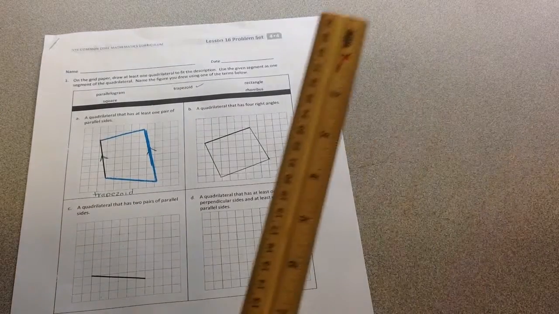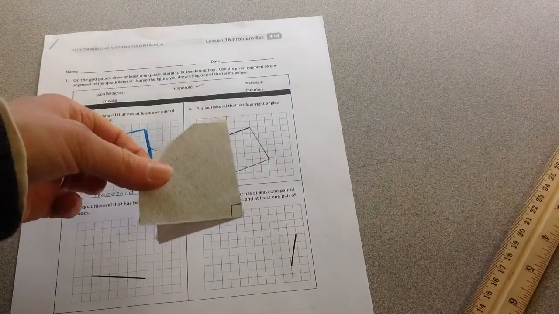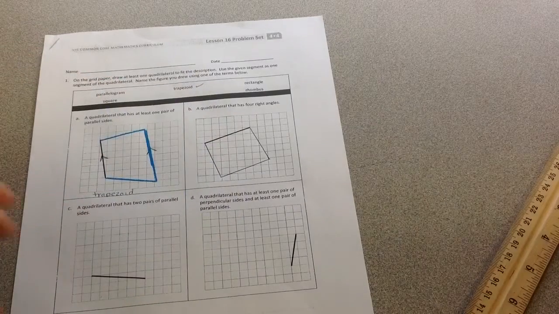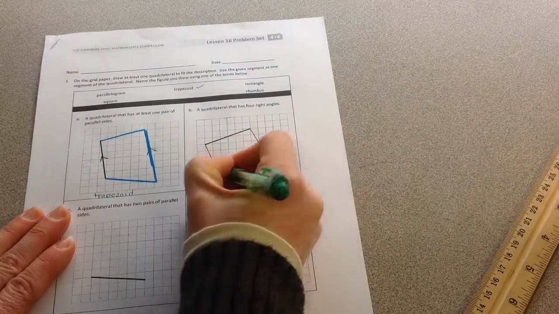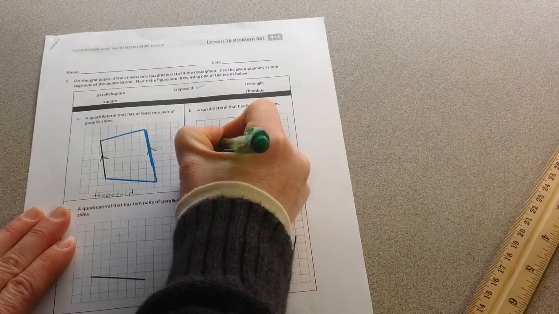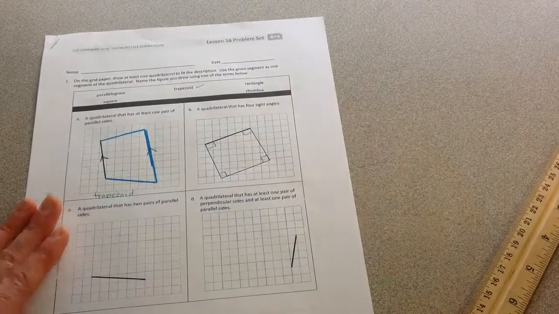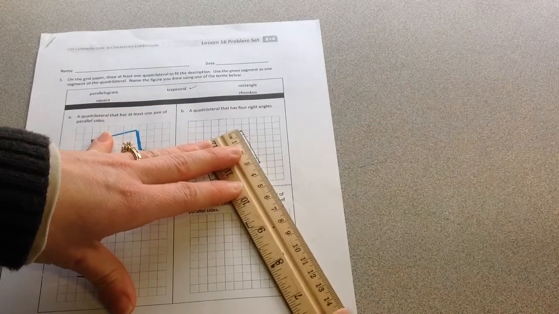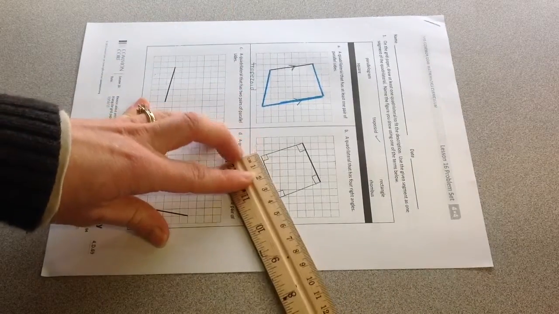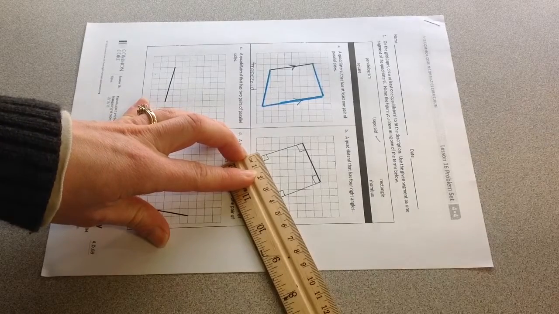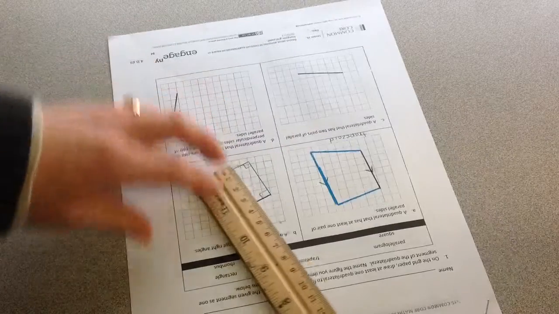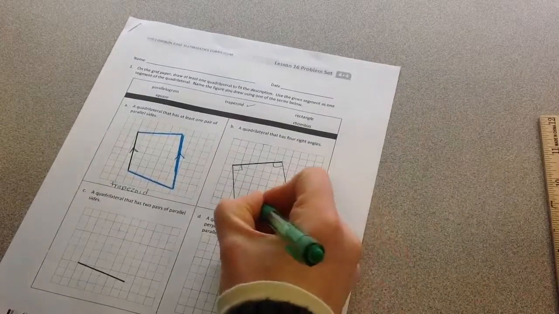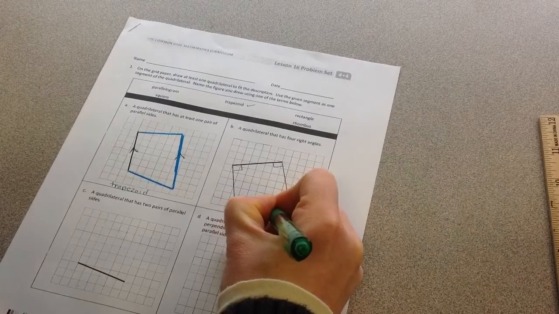I ended up using my ruler and my right angle template in order to make these right angles. We can show right angles this way. And then you're going to have to measure. We're going to measure in centimeters. So this is about 3 centimeters, and this is about 3.5 centimeters. So I can go ahead and write that down to help myself.